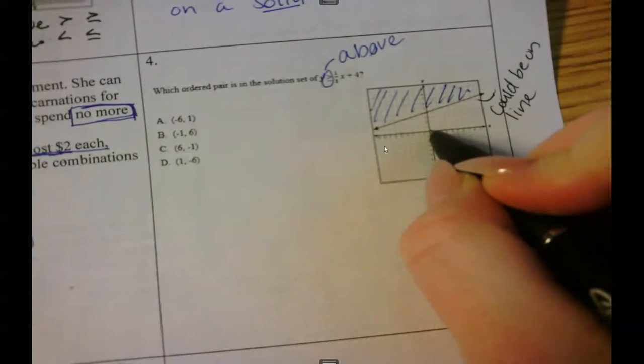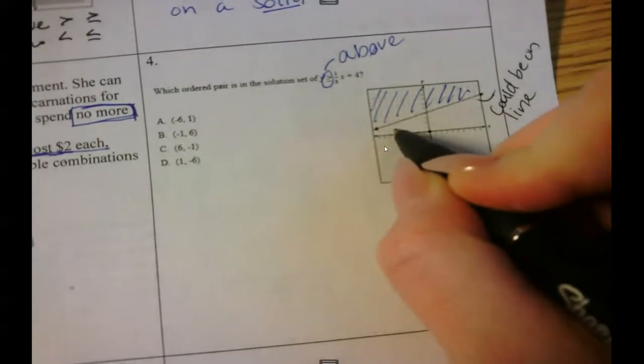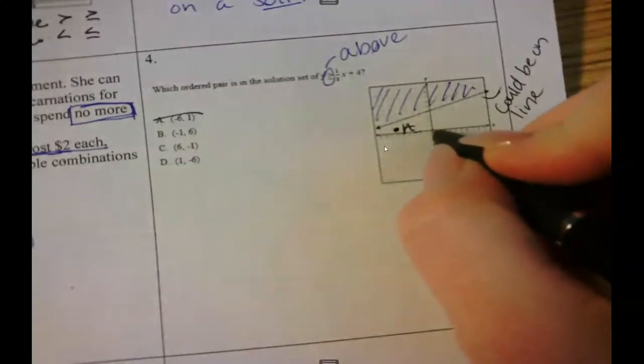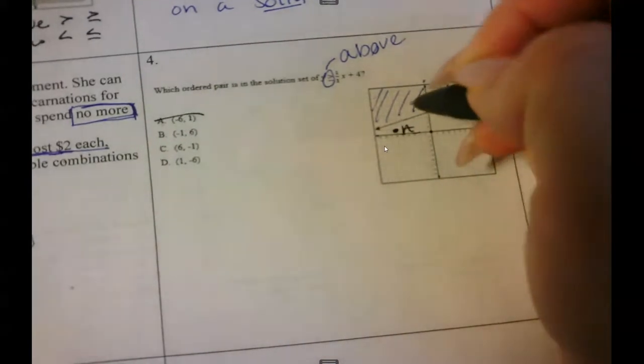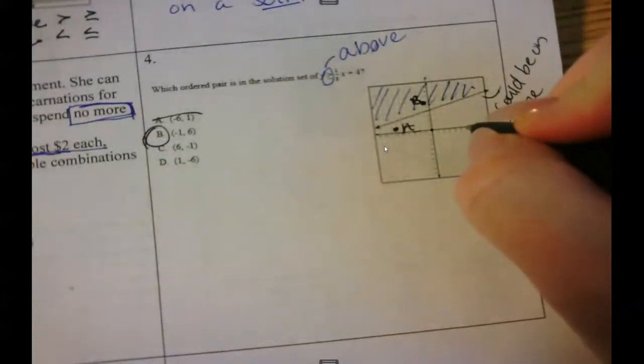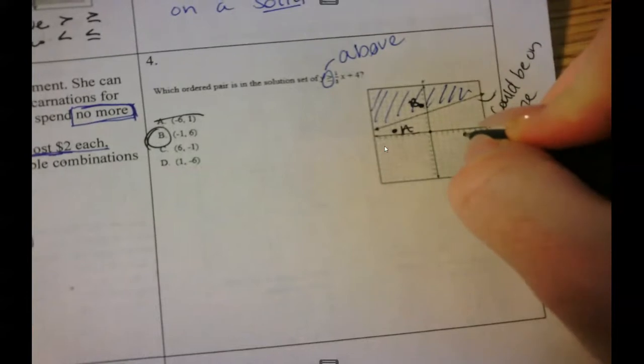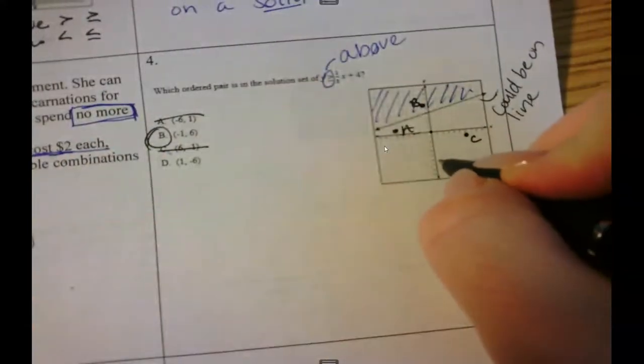So let's look. Negative 6, 1. Remember, I'm starting here, and I'm going to the left 6, and then up 1. That's A, not in the shaded area or on the line. Negative 1, positive 6. That is right up here. That's B. That's in my shaded area. That's got to be it. But I'm going to go ahead and plot the rest of the points just to make sure. Negative 1, that's C. Nope. 1, negative 6 is down here. Again, no.